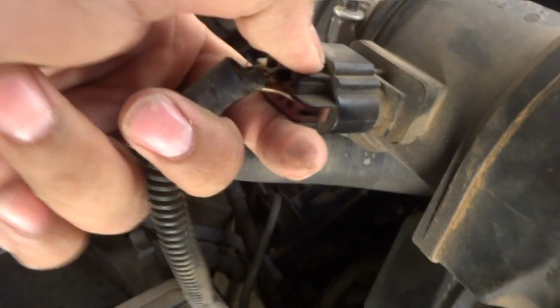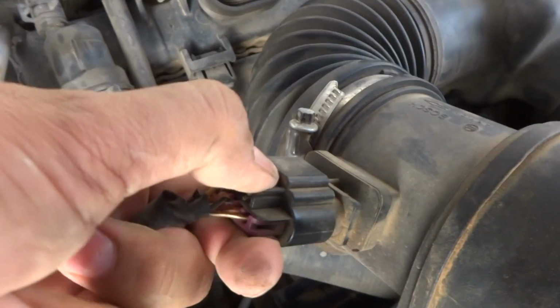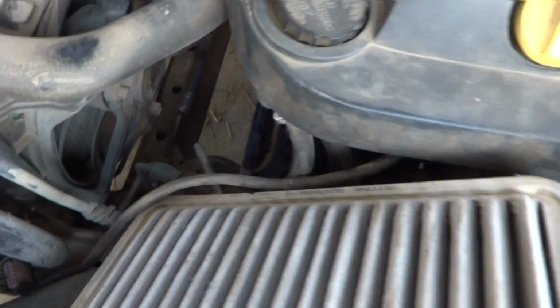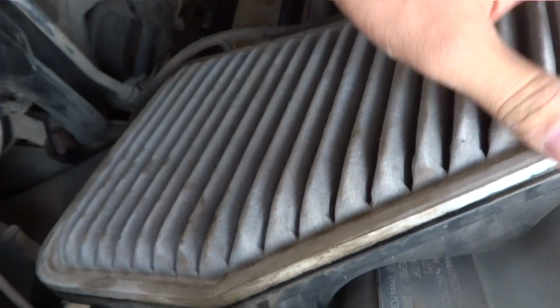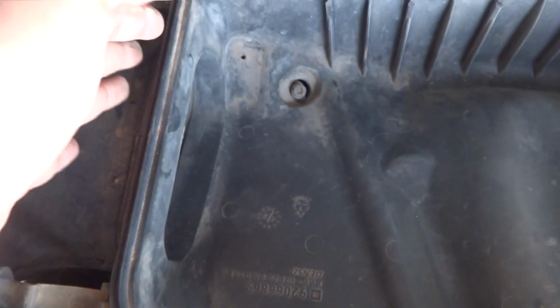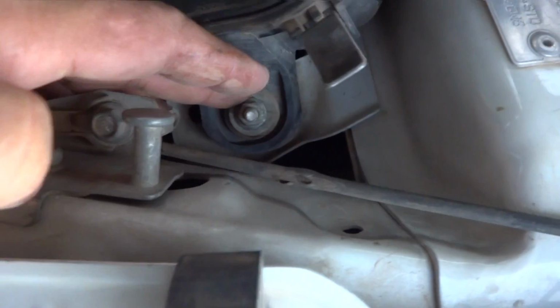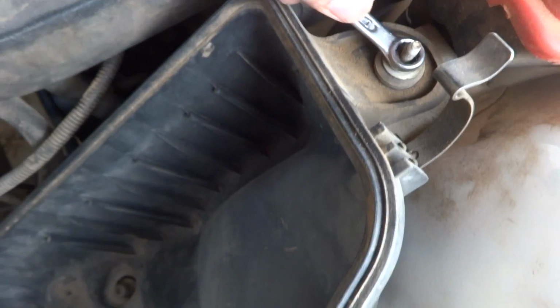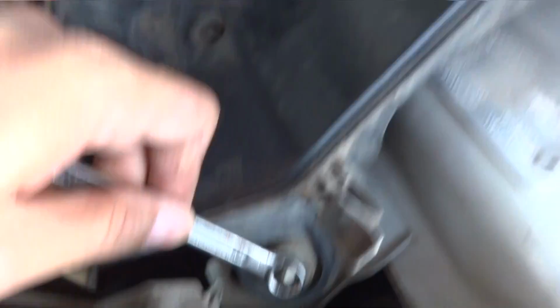For sure I will have to remove this MAF sensor also, so that it will not come in the way. I have to remove the filter, and now it is time to remove these 2 bolts, one here and one over here. For that I will use a 10mm wrench, and for sure over here also.